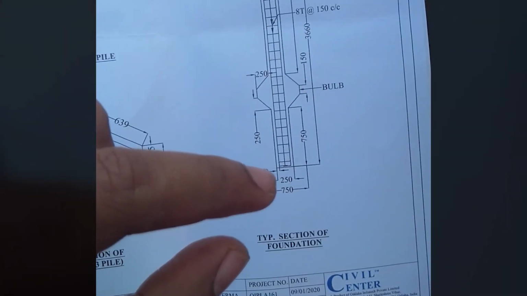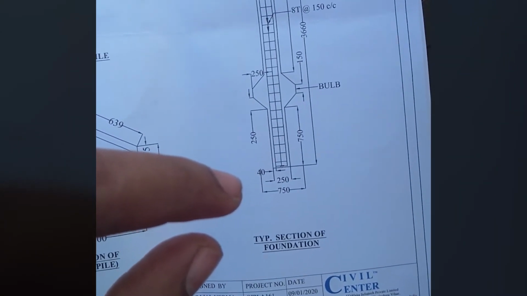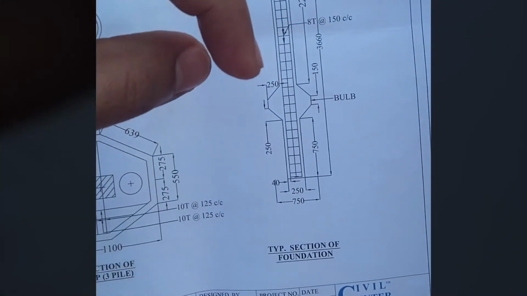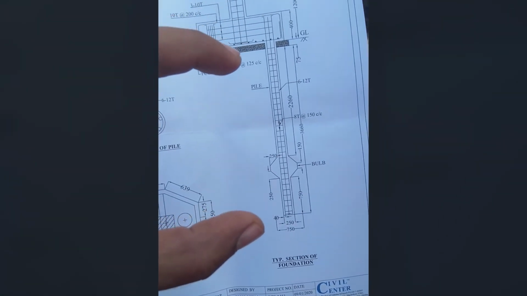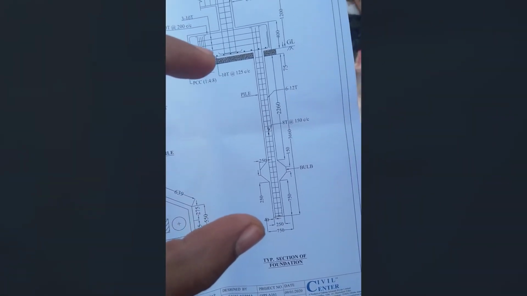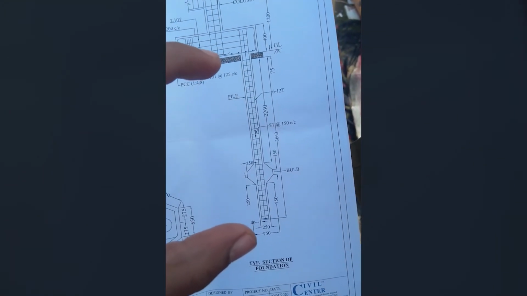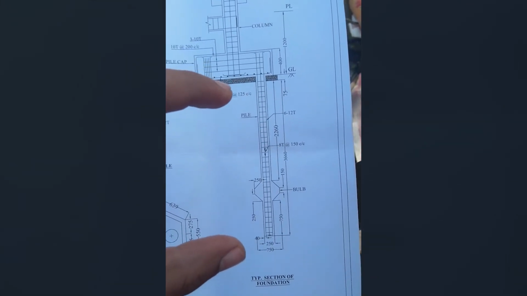The diameter of the pile used here is given here. As you can see, the diameter of the pile is 250 mm. We also have a bulb here. You can see the bulb. This dimension is 250. This is basically an end bearing pile, and the depth of the pile is also given after the analysis of the soil test report available.